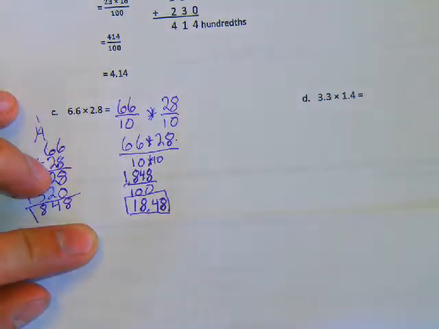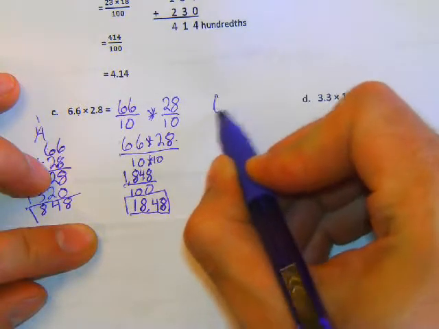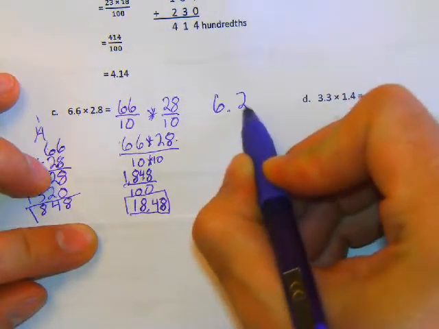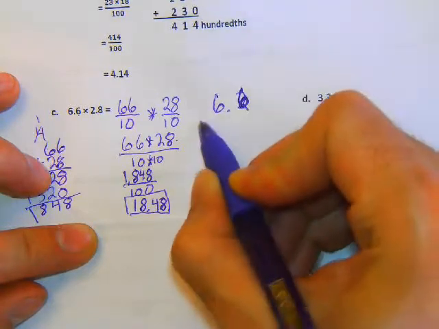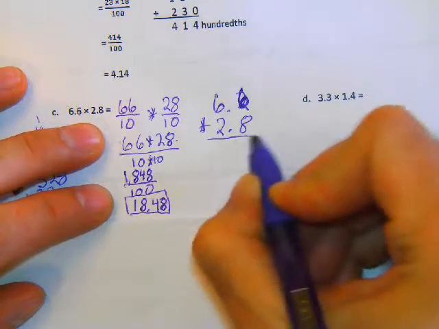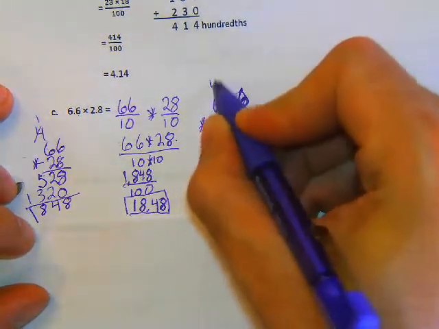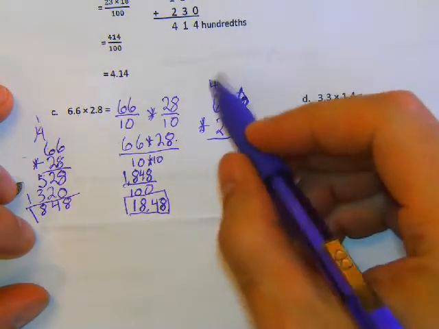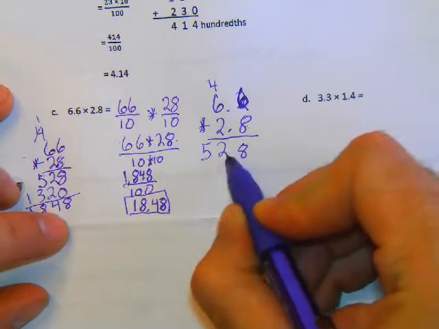The other one we need to do is our decimal multiplication, or our unit multiplication. So we are simply going to do 6.6 times 2.8, and 6 times 8 is 48. 6 times 8 is 48, 49, 50, 51, 52.